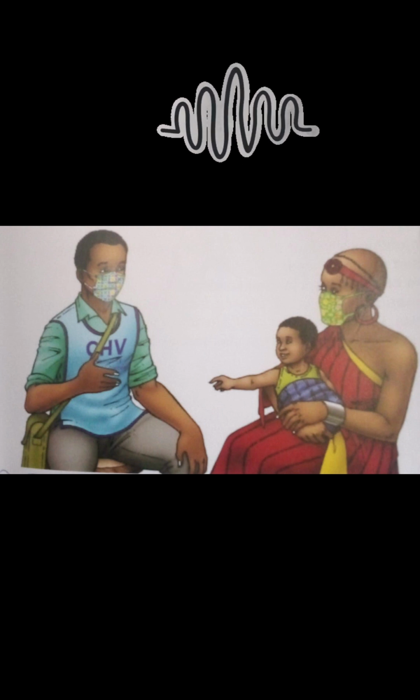So let me give you some of the 10 key messages to community health promoters or mobilizers. Number one, ensure children are vaccinated at the right age and timely. The second one, vaccination is a community responsibility. Screen every child less than 5 years for vaccination status. The third thing, every individual has the right to healthcare, especially immunization, and the service is offered free of charge.